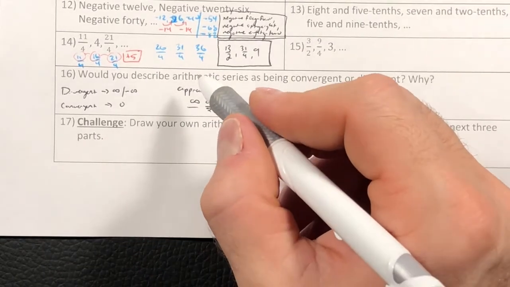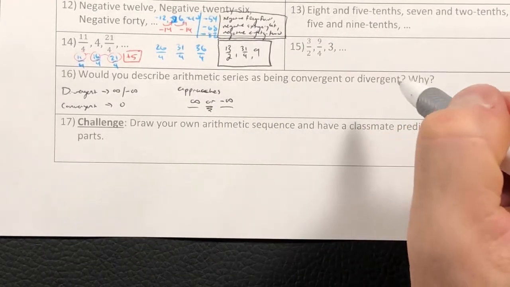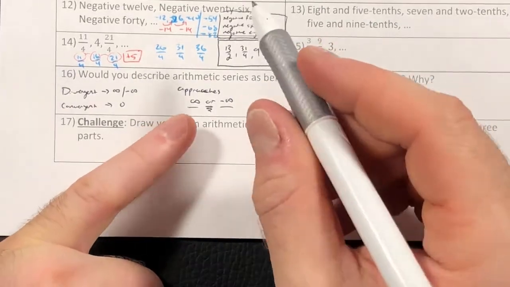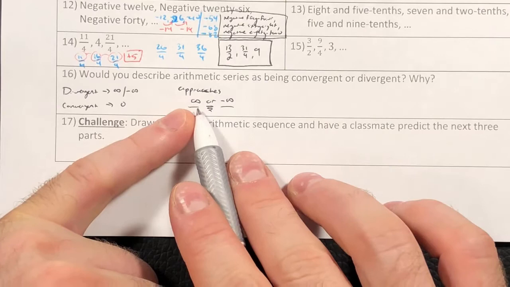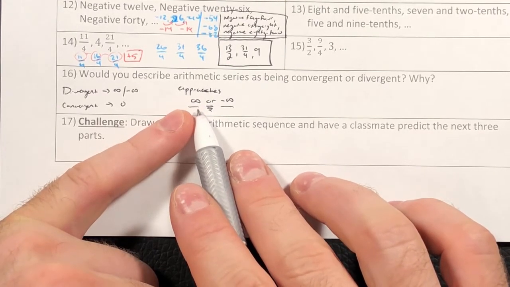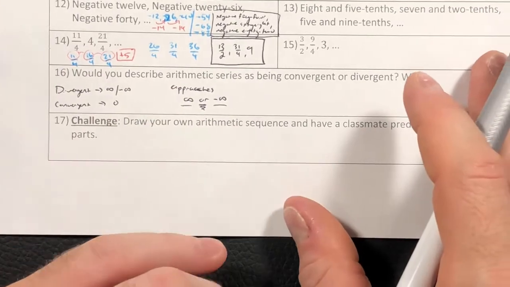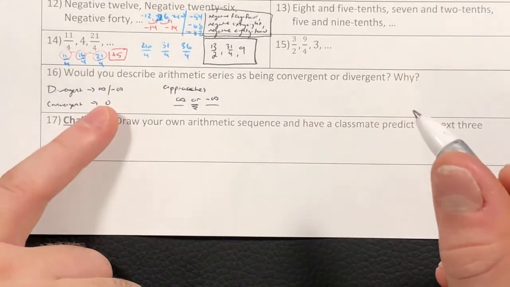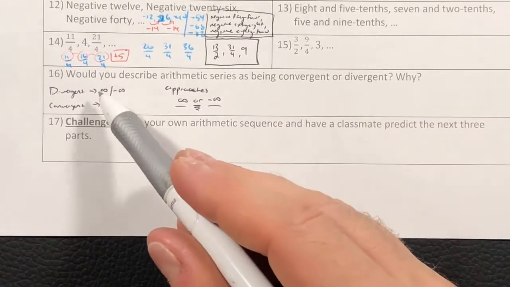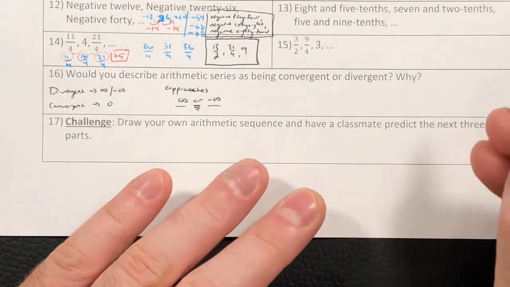By definition, an arithmetic series is neither convergent nor divergent. It doesn't approach one value, although a case could be made that it approaches infinity, it converges on infinity, but infinity is not necessarily a number. So because it's not a finite number that it's approaching, like 0 or 1 or 10, and it's not going towards both infinities at the same time, it is neither.